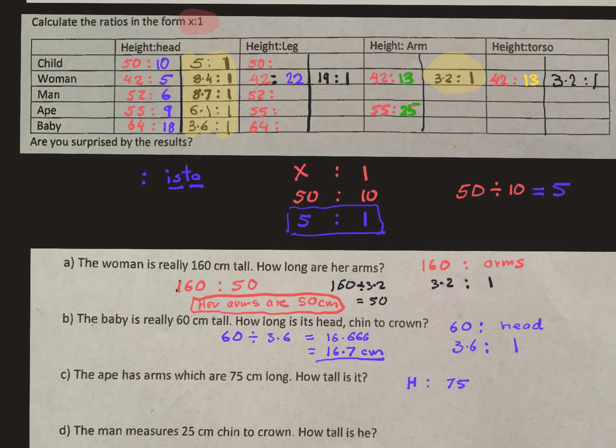That's the height to the arms, 55 is to 25, and that ends up being 2.2 is to 1. So we can confidently write that the height is 2.2 is to 1. Now this looks a little bit different, doesn't it? We want to know what the height is, knowing that the arms are 75 centimeters long, and knowing that the proportion is 2.2 to 1.